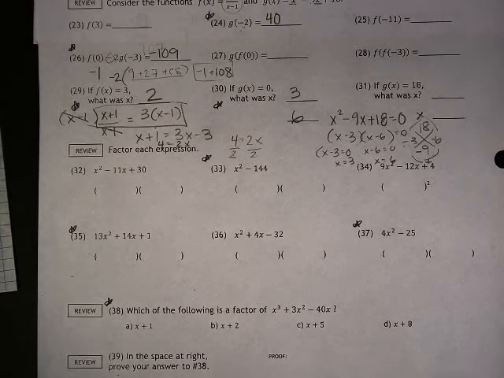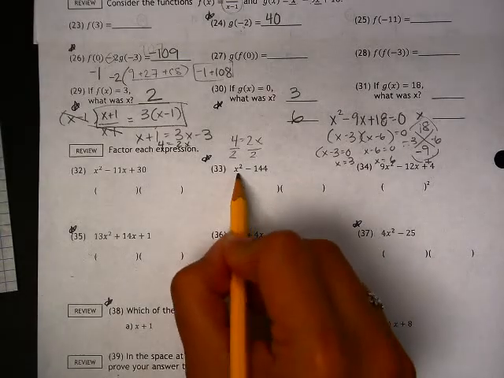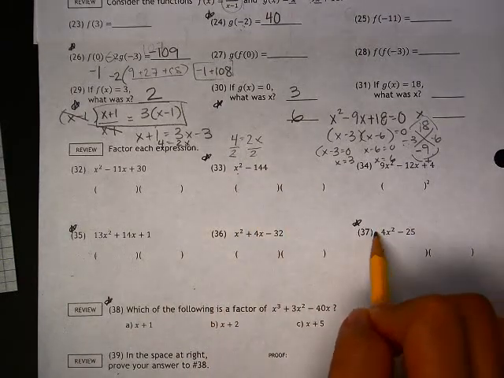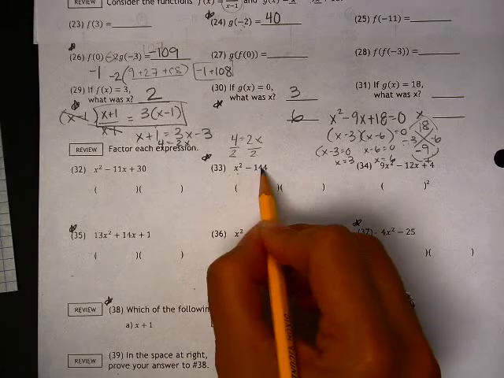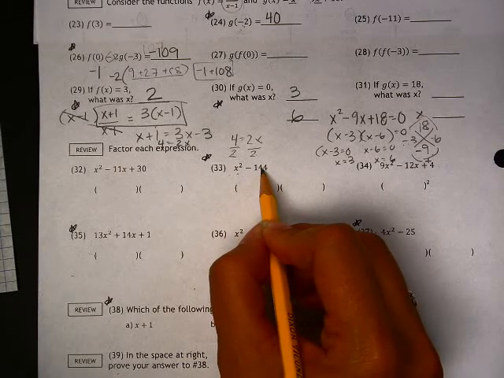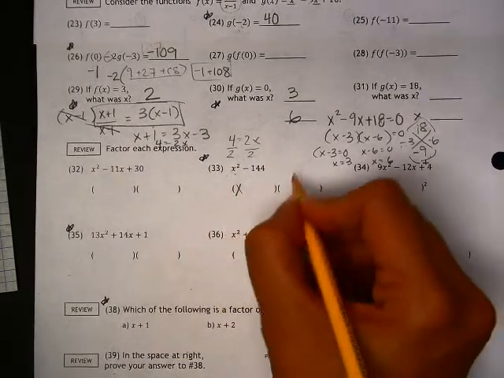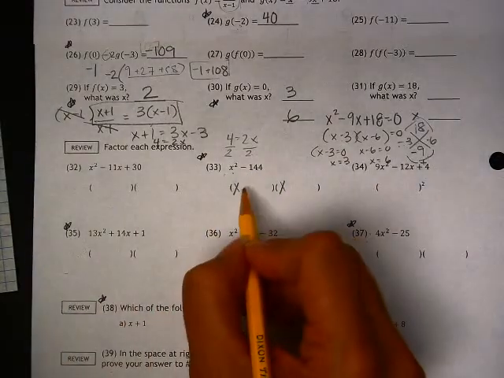Okay, we have some factoring coming at ya. These guys here are like your lucky day. Anytime you see them, you should be jumping for joy because they're so easy. This one here is the difference of two squares. So I've made videos of these before. Hopefully you would watch those if you needed them.